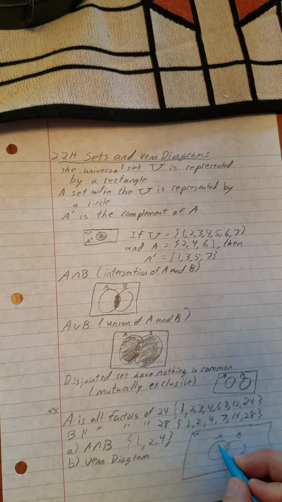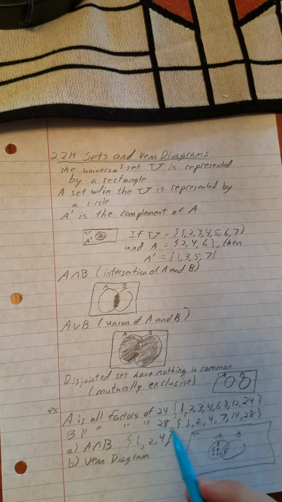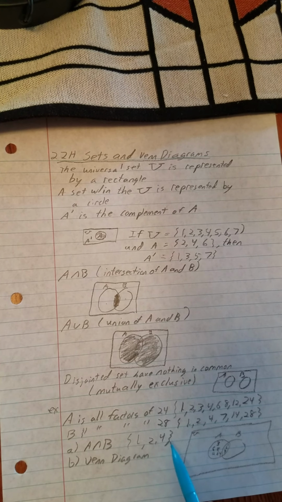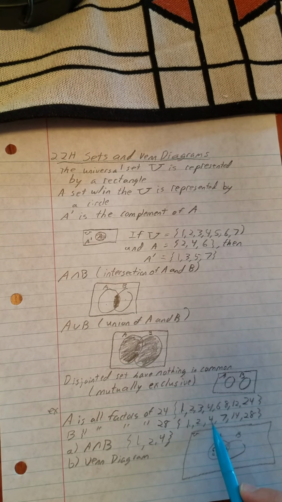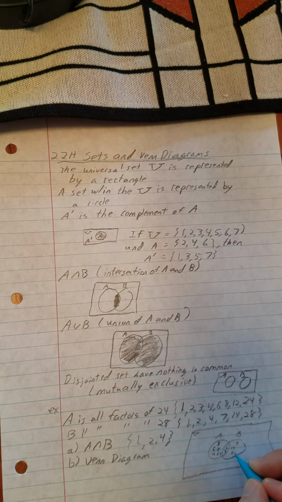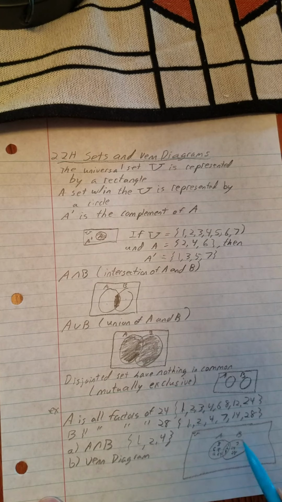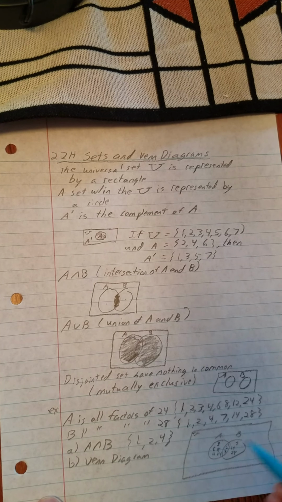So that would be what? 3, 6, 8, 12, and 24. And then you do the same thing with B. All the other numbers, so 1, 2, and 4 are in the middle. The other numbers are on just B. And then all the numbers that are not in either one go on the outside, but still inside the rectangle. Doesn't matter where.